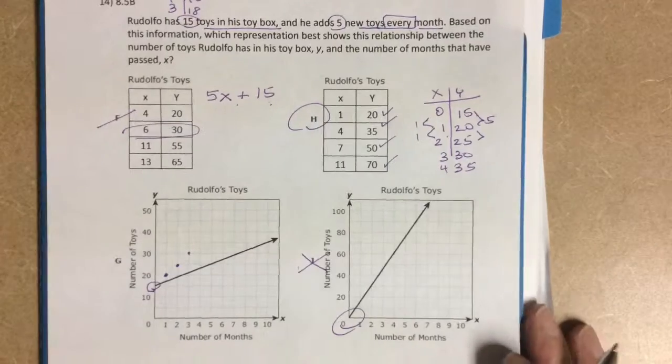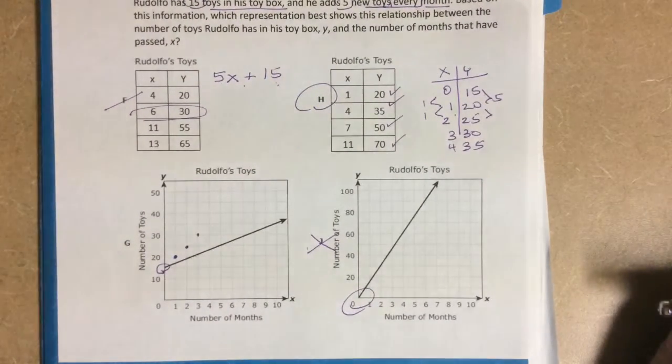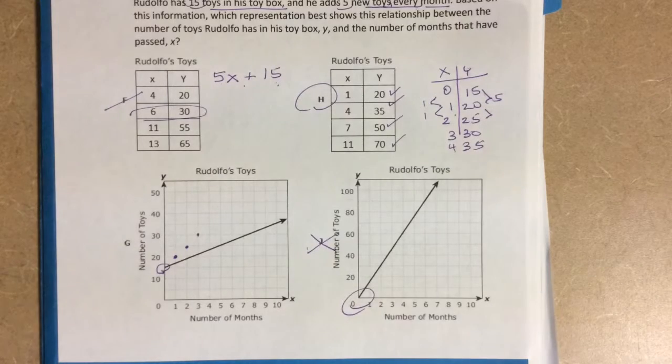I hope that helped. This was kind of an easy test. Probably going to give you guys some sort of a retake. See if we can bring up the scores even higher.